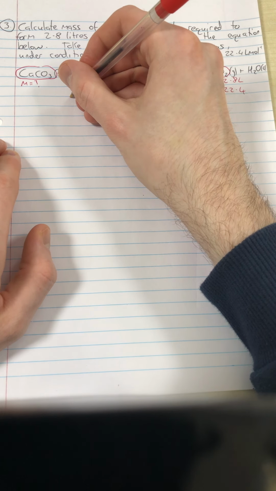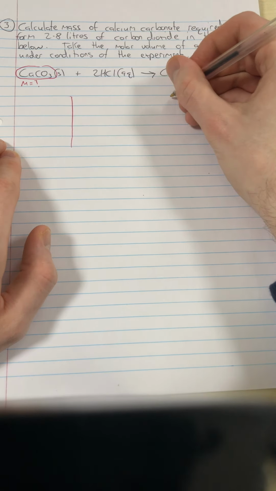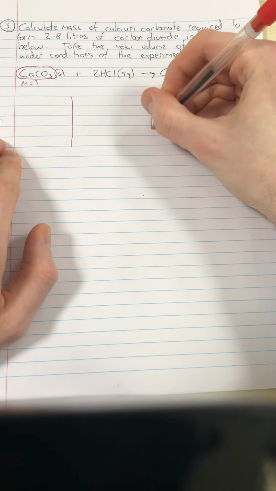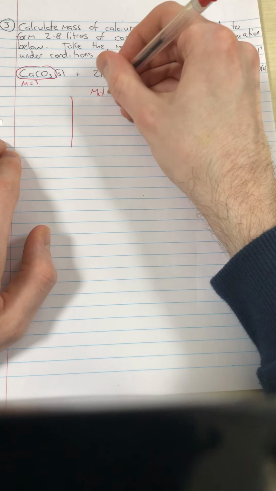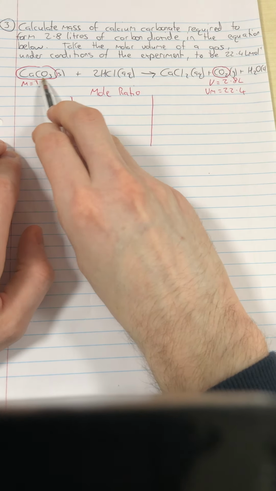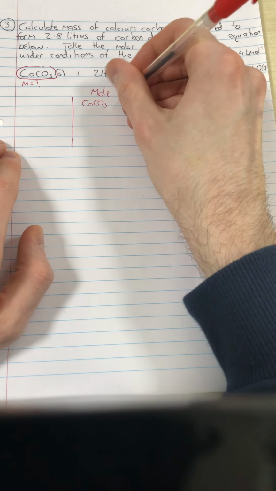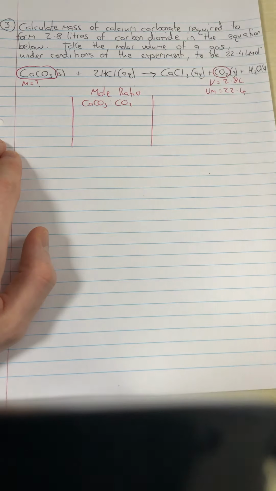Let's split our page, and again, the mole ratio goes in the middle. The mole ratio is between calcium carbonate and carbon dioxide, and that is a simple 1 to 1.